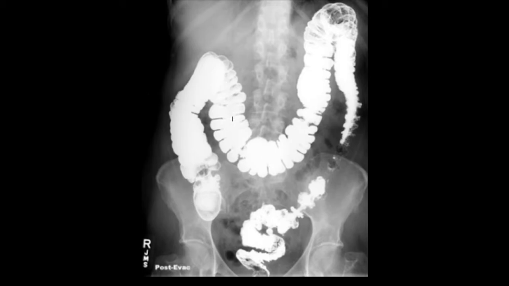Then we have the transverse colon. This is the transverse. And then we have another flexure here called the splenic flexure. So this flexure is pertaining to the spleen, from its name splenic, so the spleen lies in this region. And then we have the descending colon right here, the descending as in coming down, and then it forms the sigmoid colon.